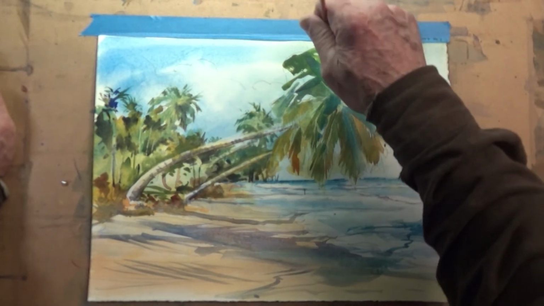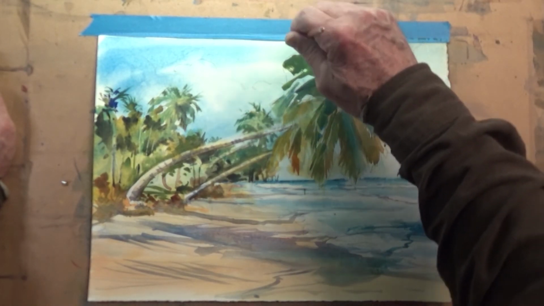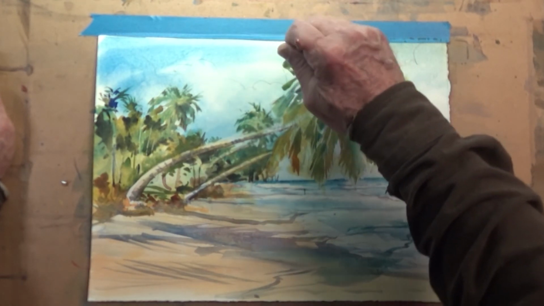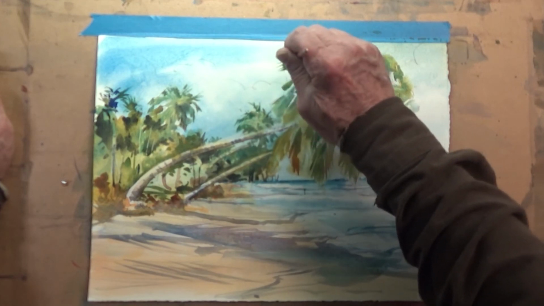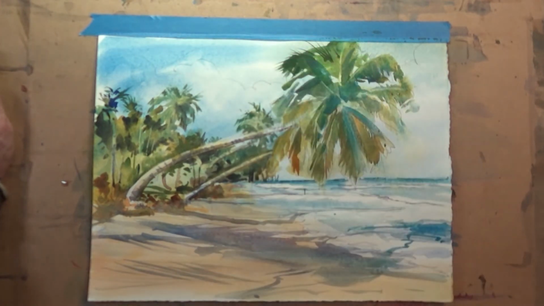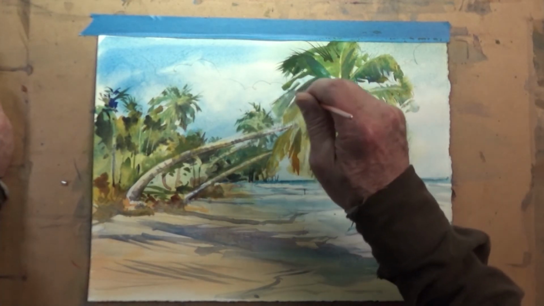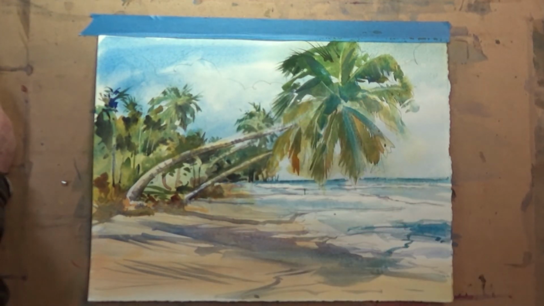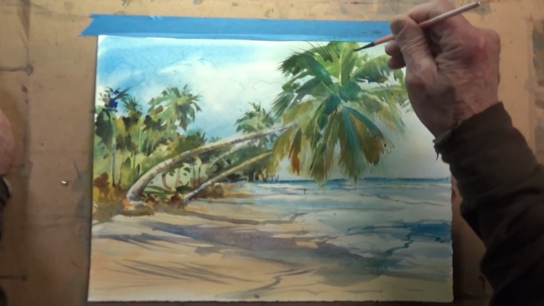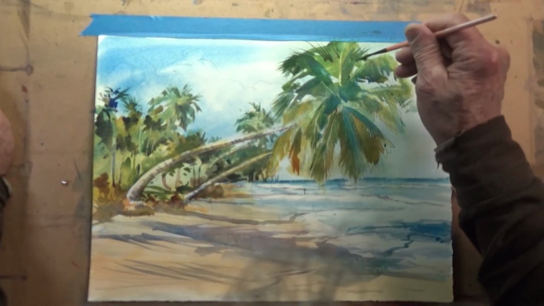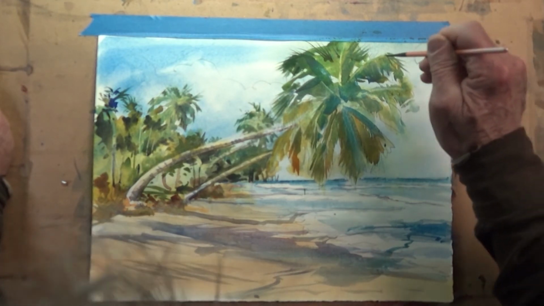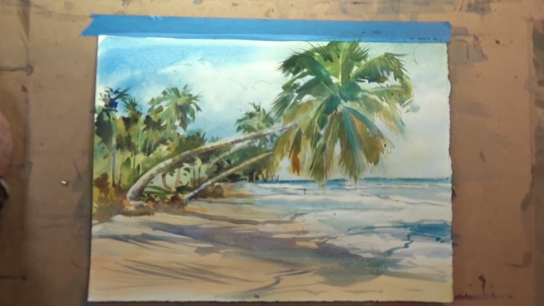So we're going to come out. What I'm doing, in order to create the illusion that I want to create, is that some of these fronds obviously stick out.